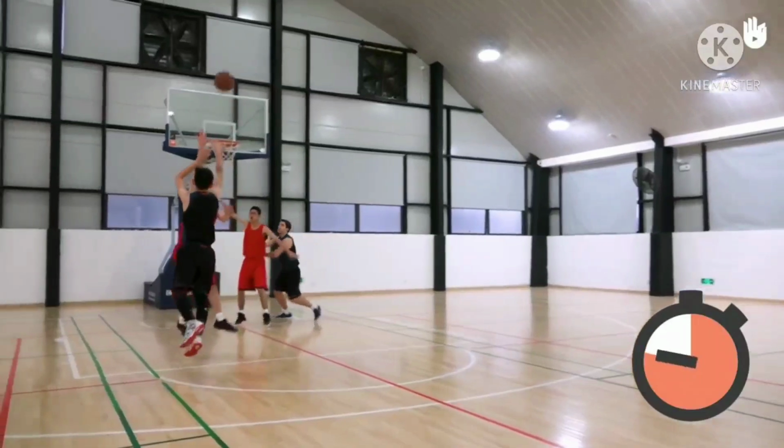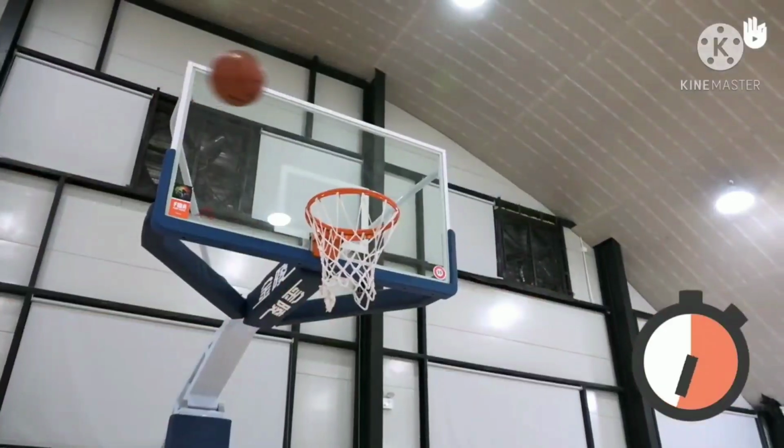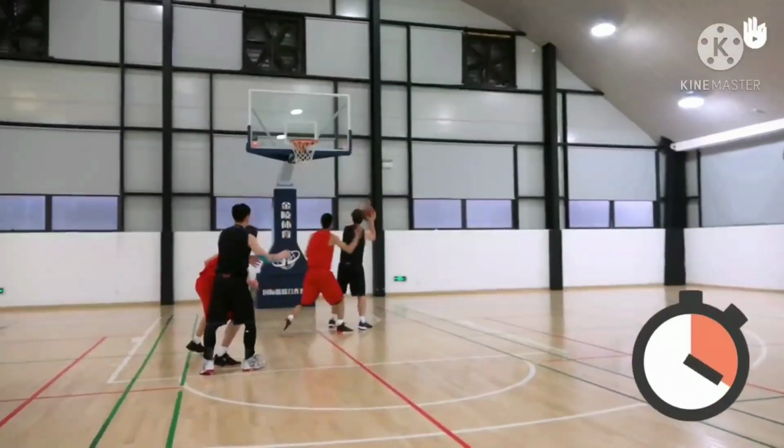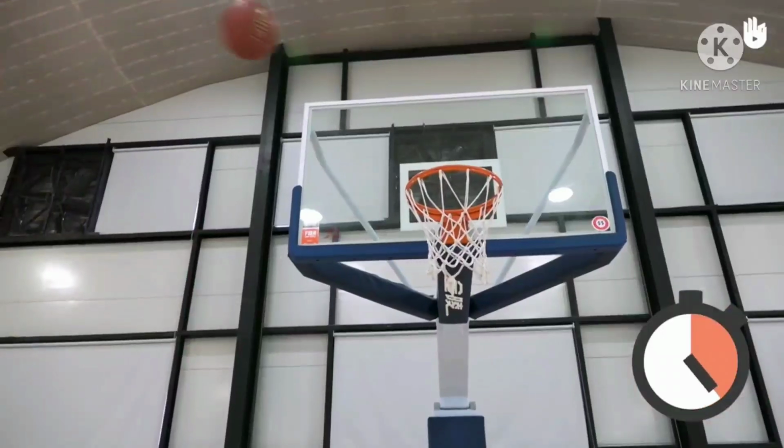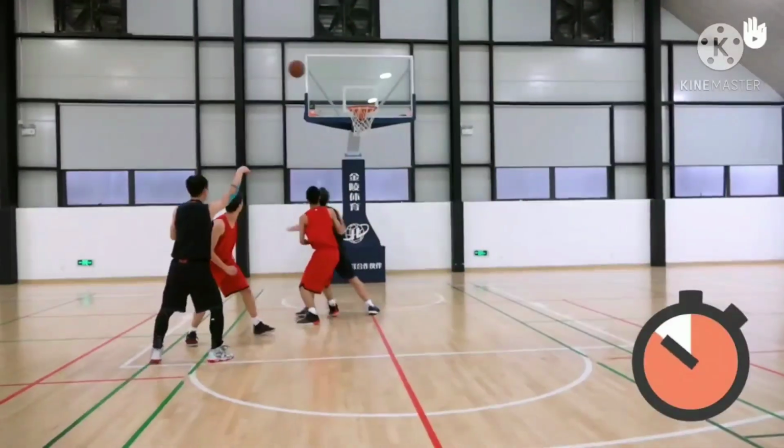If the team shoots and catches the rebound without the ball touching the hoop, the 24 seconds keep being counted. However, if the ball has touched the hoop, the team gets another 14 seconds on the clock.